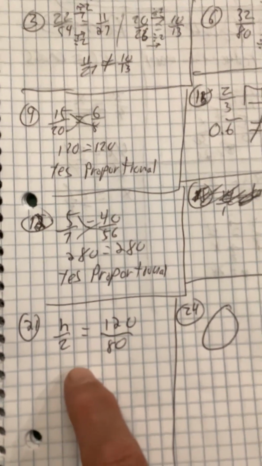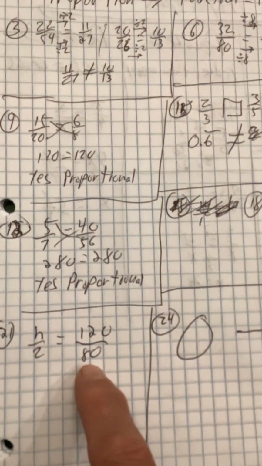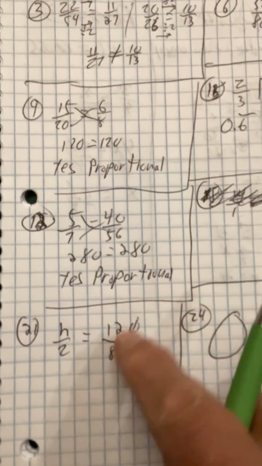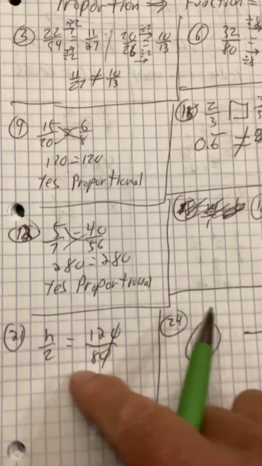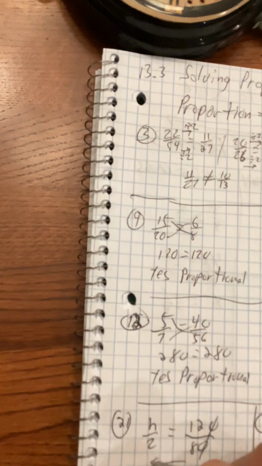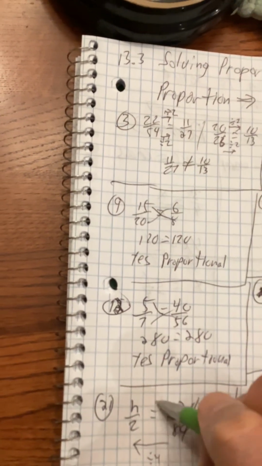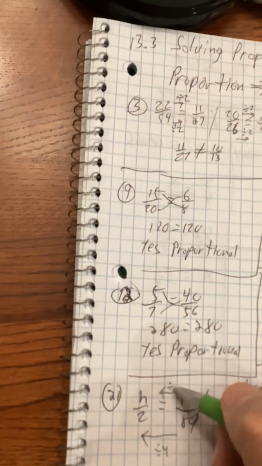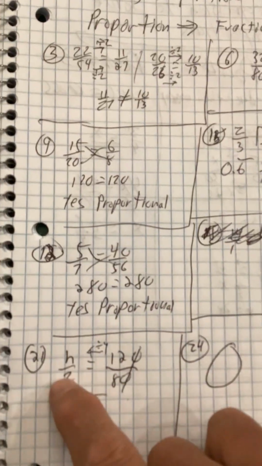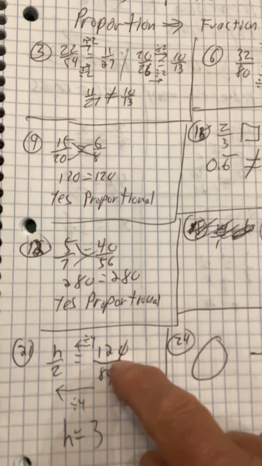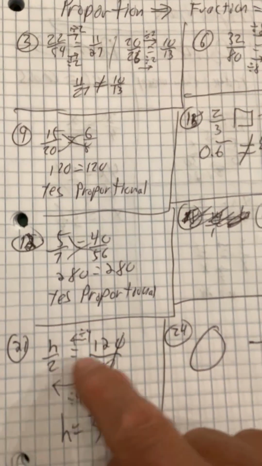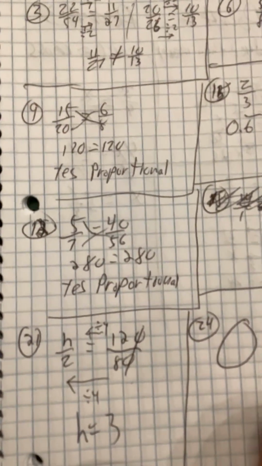Number 21, so I stopped here. If I see this, I'm just going to slash the zeros and not even bother rewriting that. That's just 12 over 8. So here, I'm just going to go this way. You can go either way. I'm just going to divide by 4 and divide by 4. So H equals 3. This is just 3 over 2 equals that. They both reduce to 3 over 2, don't they? And when I have the 3, that's 24 equals 24. You can double check real quick.